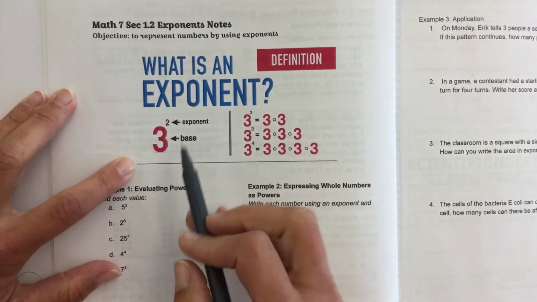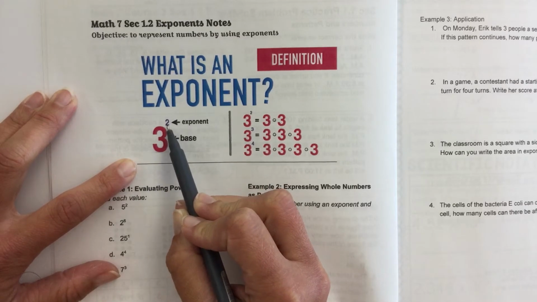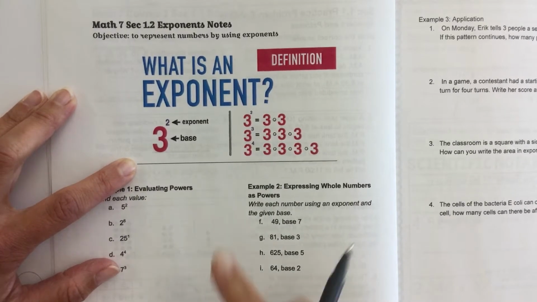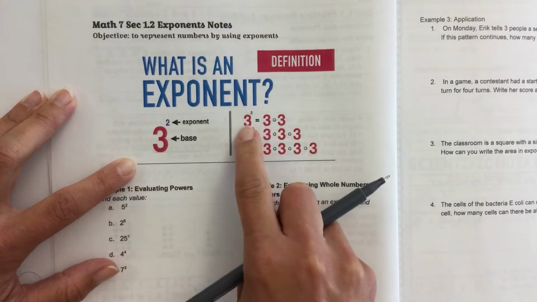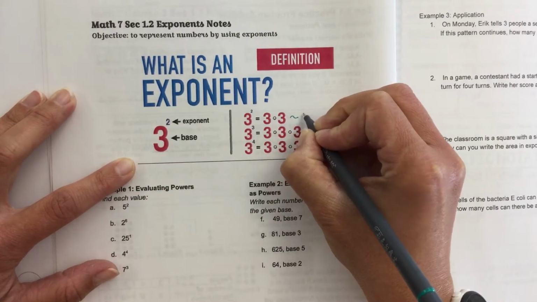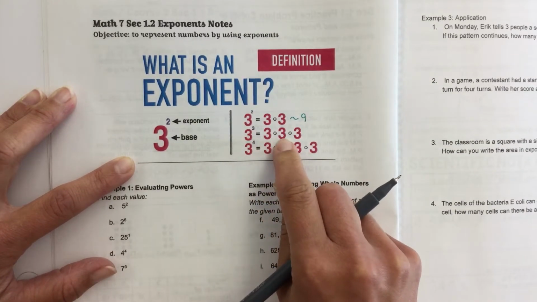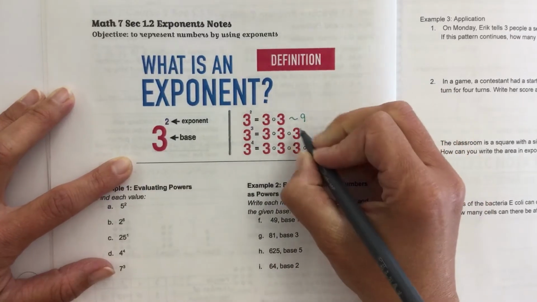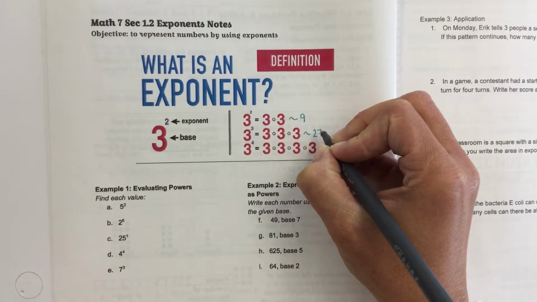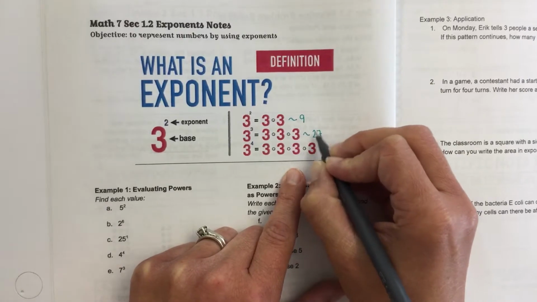What is an exponent? So an exponent is when you have a base raised to an exponent, and the exponent tells us how many times that base is going to be a factor, it's going to be multiplied. So for example, if we have 3 to the second, we have 3 times 3, which in turn would equal 9. If this one, we would have 3 times 3, which is 9, times 3, which is 27. And if we had 3 times 3 times 3, we would have to take 27 times 3.